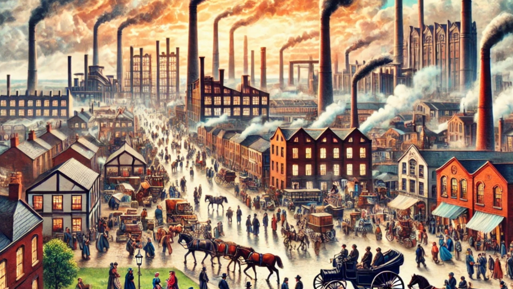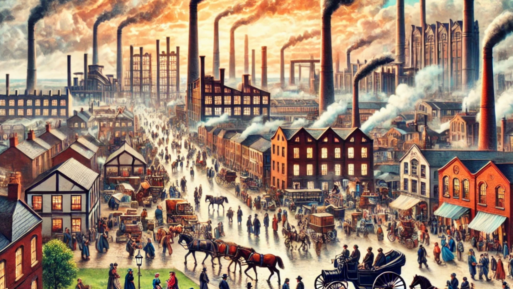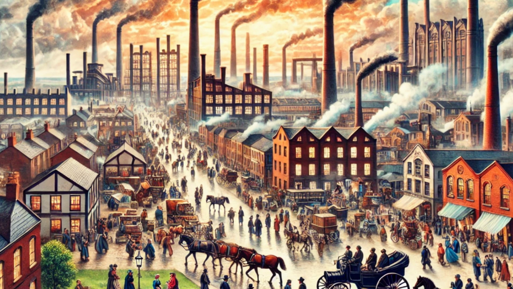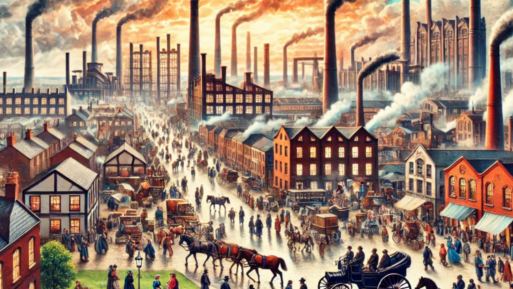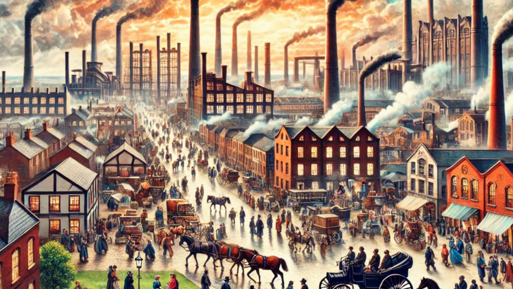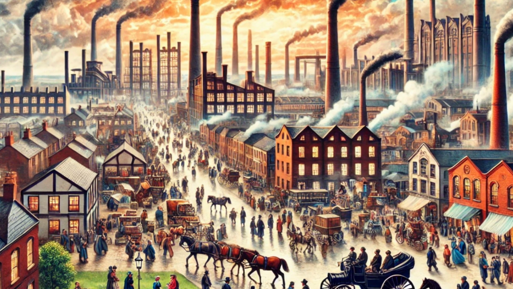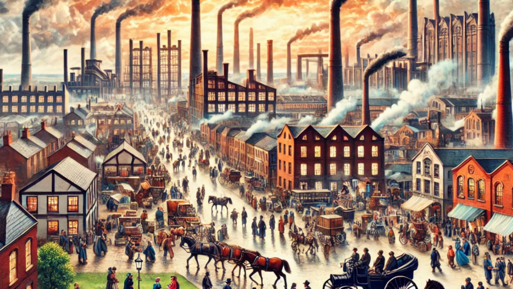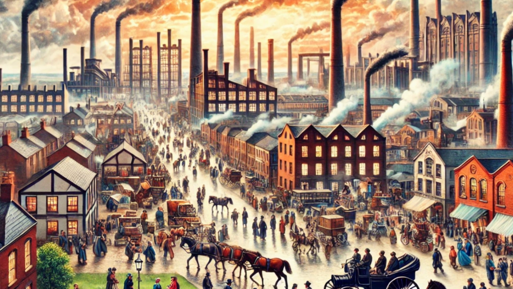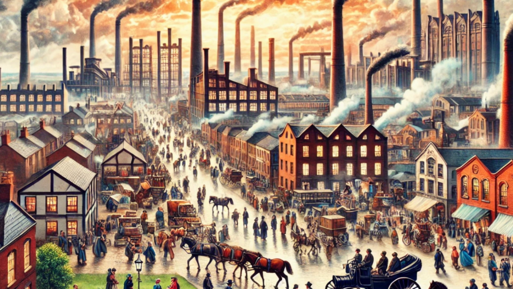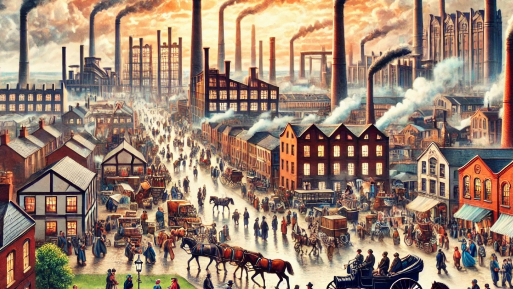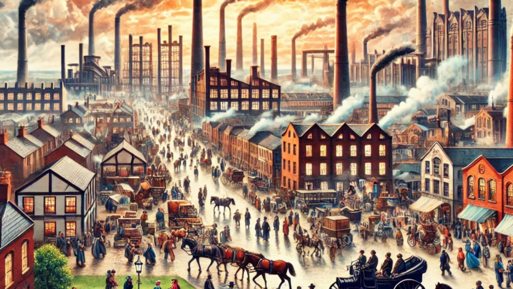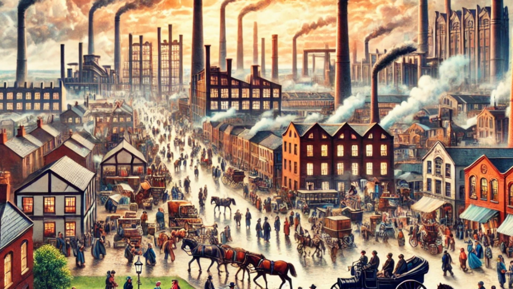Social and economic impact of the Industrial Revolution. Urbanization and living conditions. The rapid urbanization brought about by the Industrial Revolution had a profound impact on living conditions. Cities grew at an unprecedented rate, often without adequate planning or infrastructure. The result was overcrowded and unsanitary living conditions for many urban dwellers. Poor housing, lack of clean water, and inadequate sanitation led to the spread of diseases and high mortality rates.